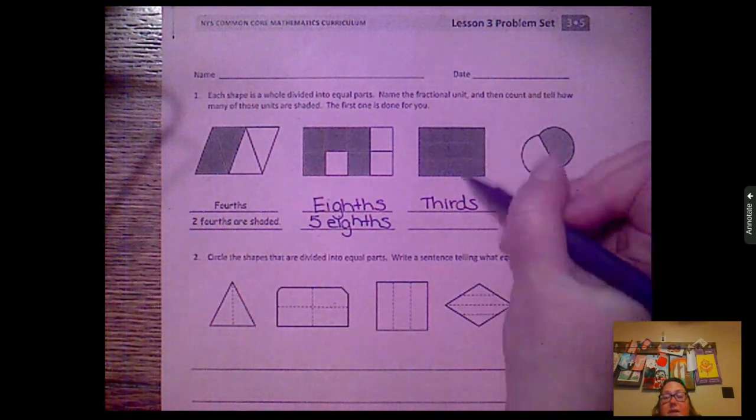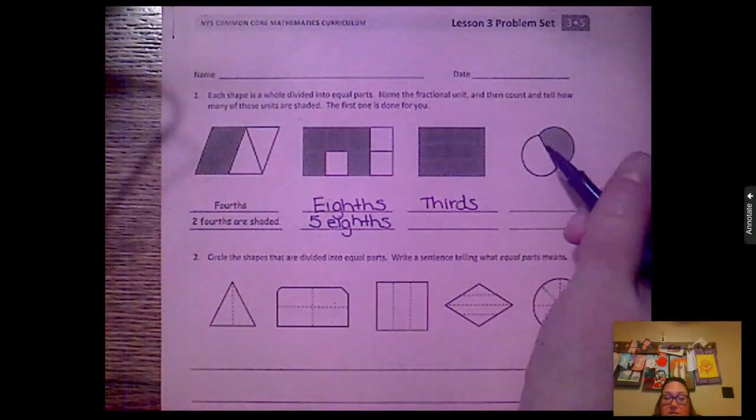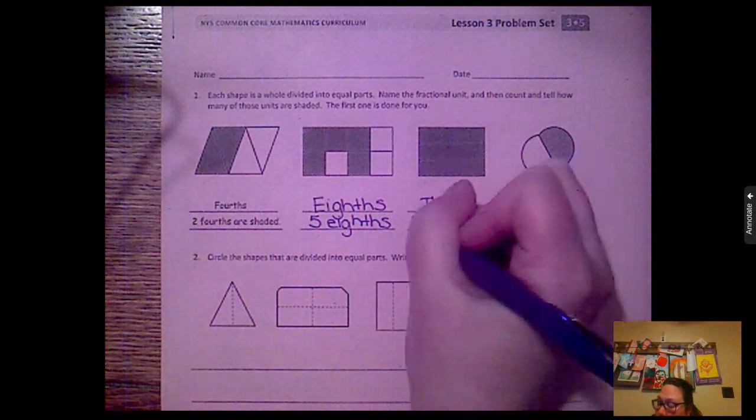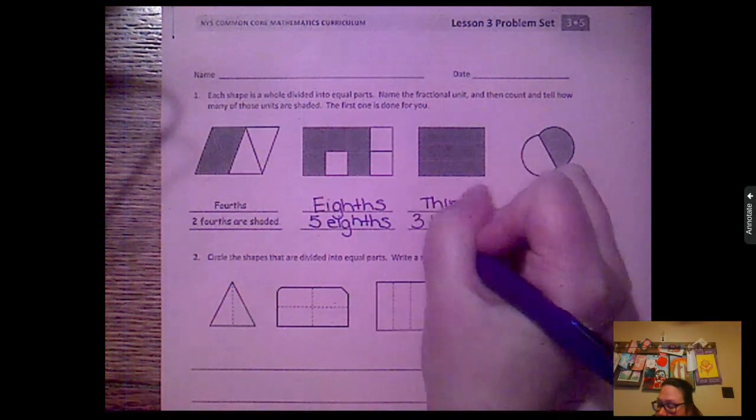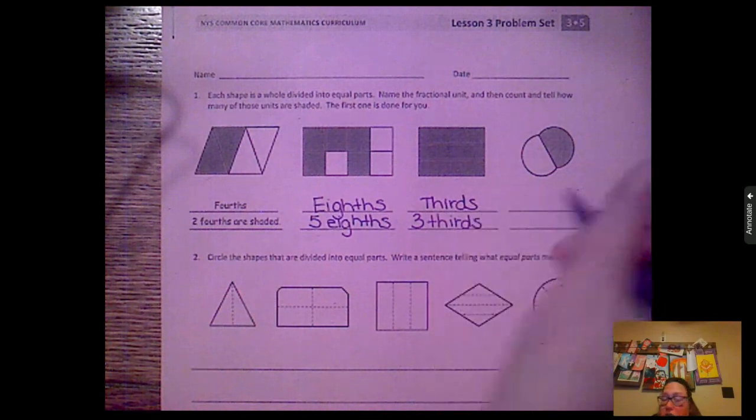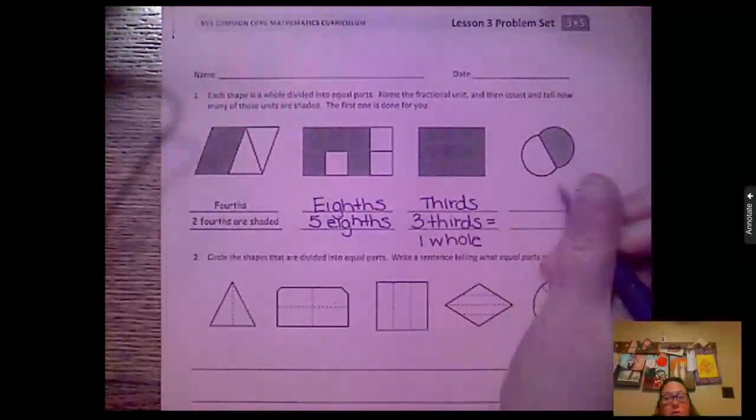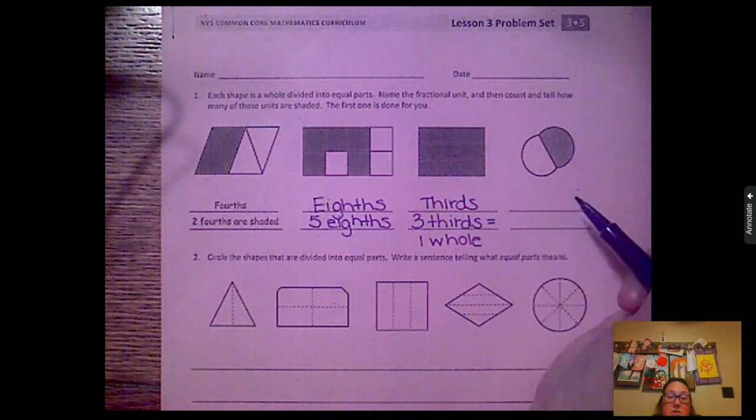And how many of these pieces are shaded? They all are, right? So we're going to say 3/3. But if they're all shaded like that, that's also equal to 1 whole. So we'll write that. There's 3 out of 3 shaded. That's also equal to 1 whole.